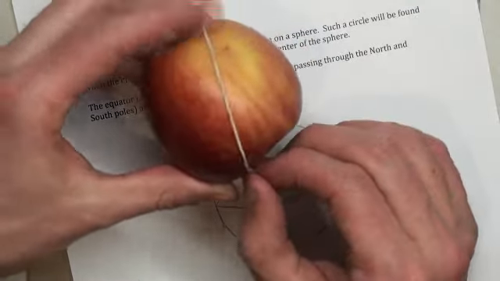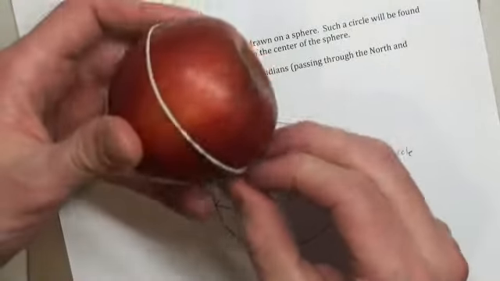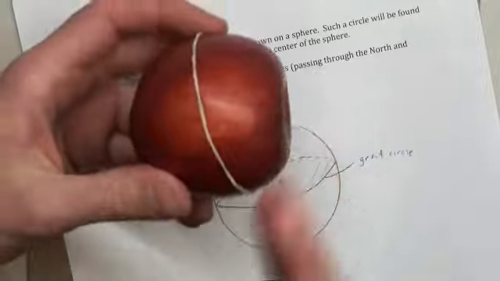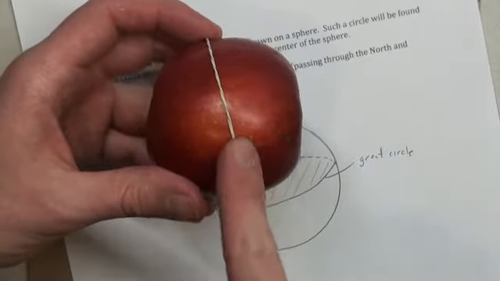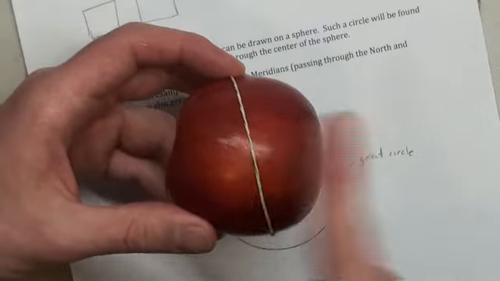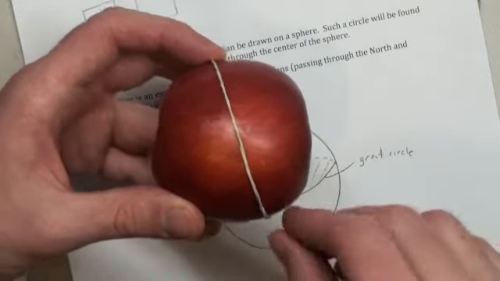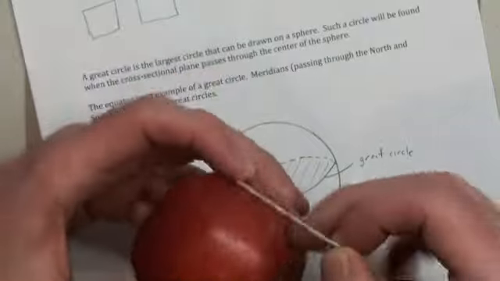So no matter how I line this up, if the plane that I cut on goes through the center of the apple, then this line is considered a great circle. So there are really an infinite number of great circles, okay?